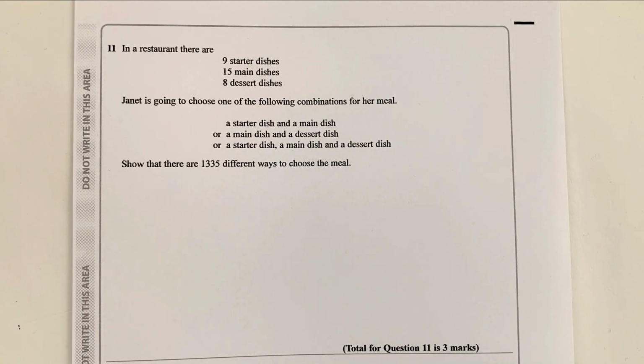So Janet is going to choose one of the following combinations for her meal: a starter and a main, or a main and a dessert, or a starter, a main and a dessert. All right, I wouldn't want to go to dinner with Janet. Not really.